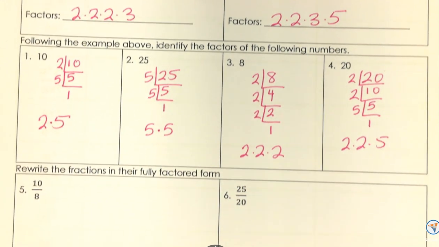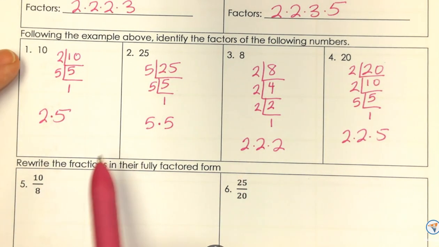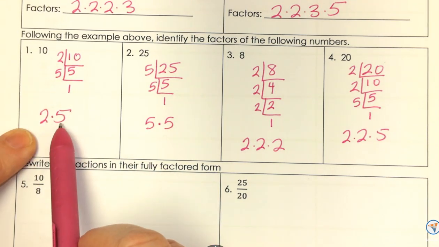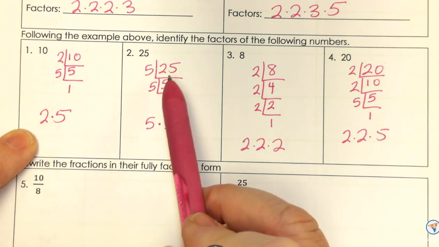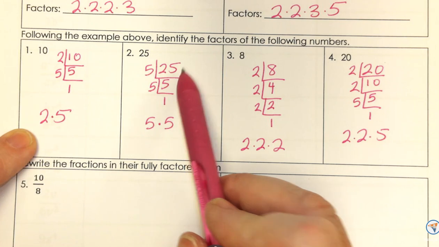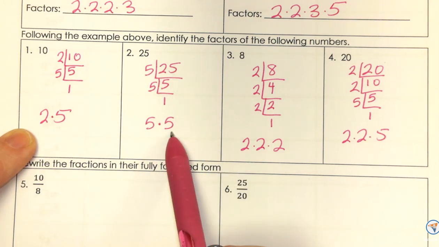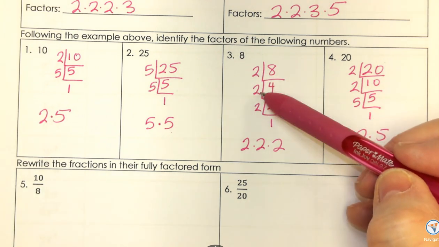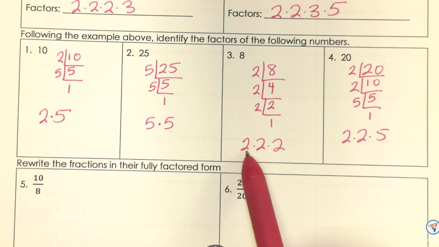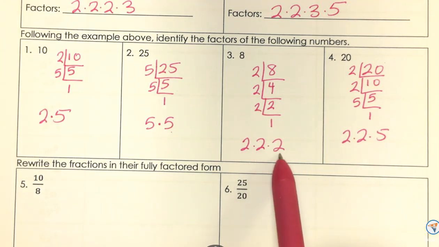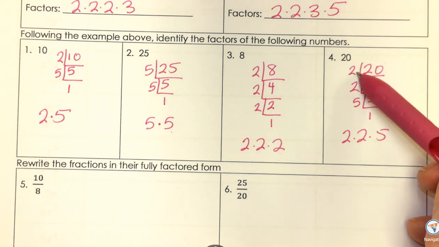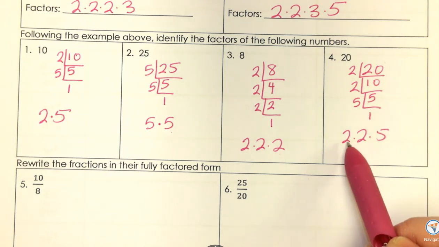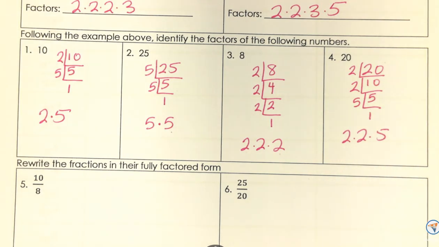All right, so let's take a look and see how you did. Remember, we always start with 2. It goes in, we get 5, goes in. The 10 should equal 2 times 5. 25 is not divisible by 2 and 3, so I go to 5. We end up with 5 times 5. 8 is divisible by 2. It's divisible by 2. It's divisible by 2, so you should end up with 2 times 2 times 2. 20, divisible by 2. 10 is divisible by 2. Last one is 5, so 20 should be 2 times 2 times 5.